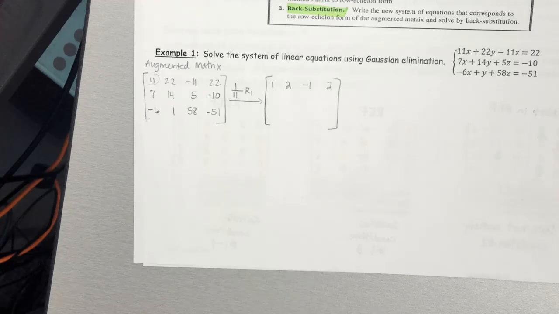Okay, so after you get that 1, now you have to get the zeros below it. Today we're going to do that. Let's do it in one step, okay?